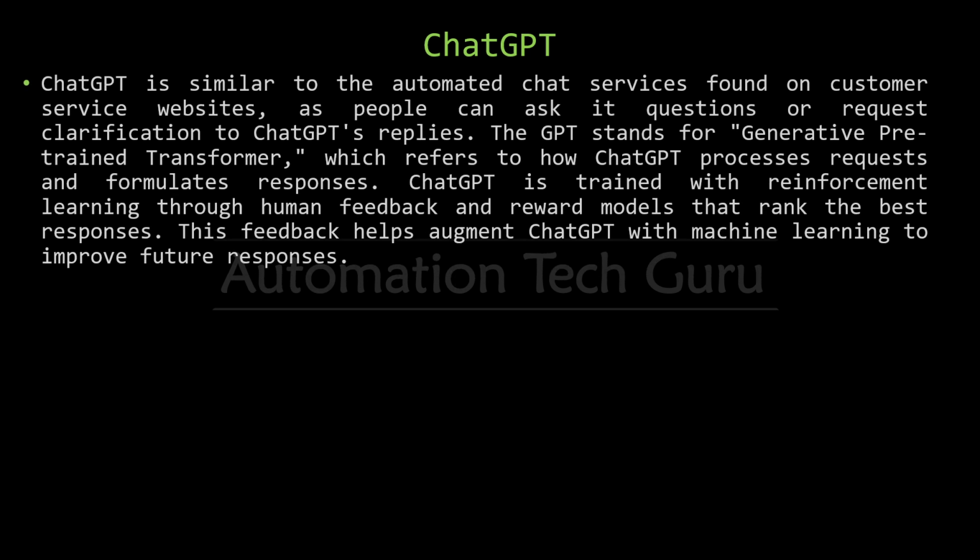ChatGPT is similar to the automated chat services found on customer service websites, as people can ask it questions or request clarifications to ChatGPT's replies. ChatGPT stands for Generative Pre-trained Transformer, which refers to how ChatGPT processes the request and formulates responses.